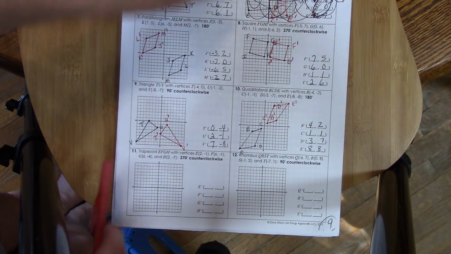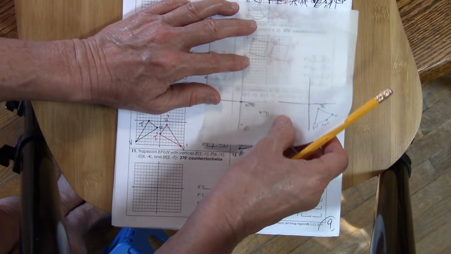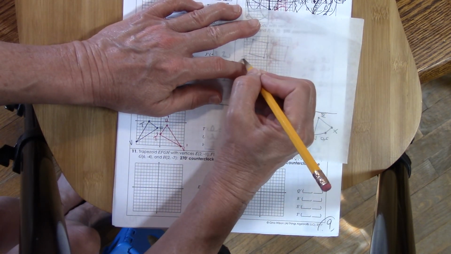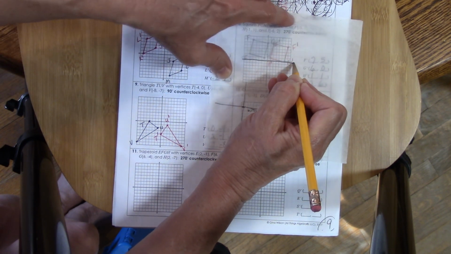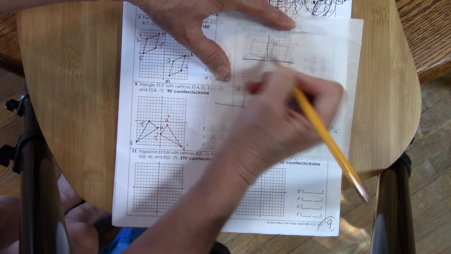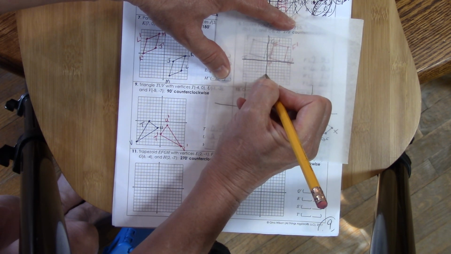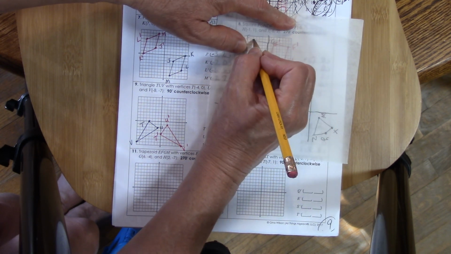There's your figure. So what we do is we sketch it off if we're going to be rotating it. We draw off our axes. There's the x-axis. Here's the y-axis. Okay? Now we draw off our figure.